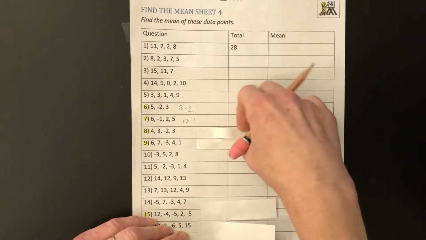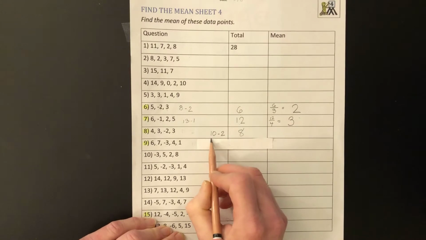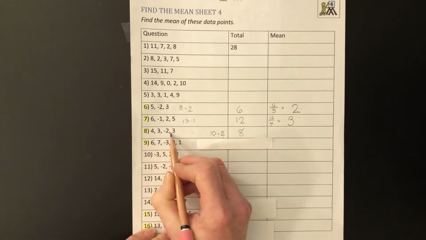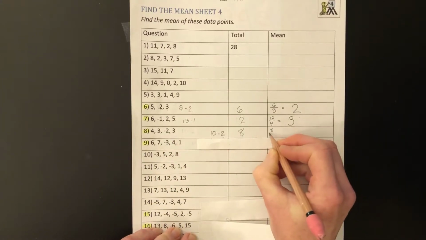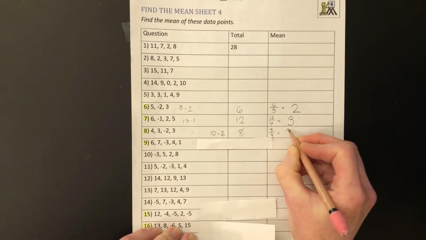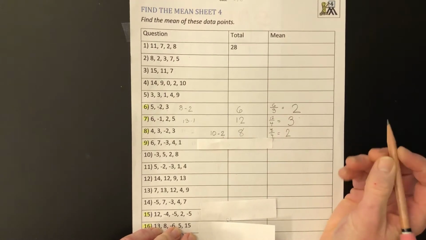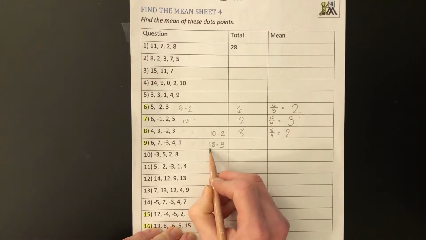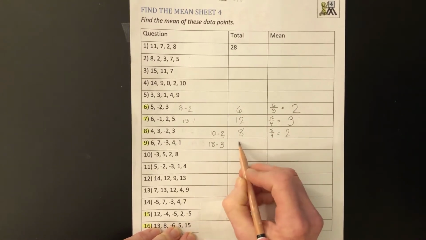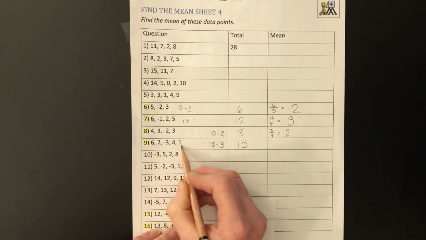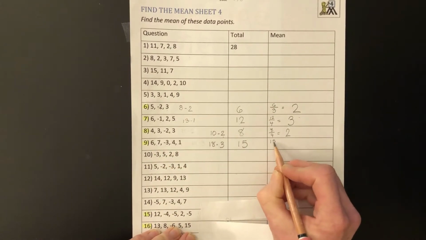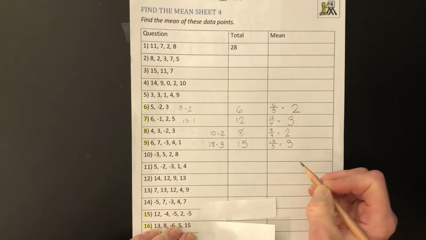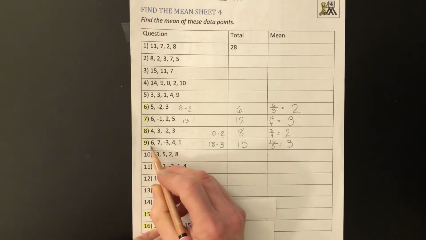Number 8, I already tallied them up. The total positives, 10 minus 2, I get 8. There are 4 different numbers, so I'll take my 8, divide by 4, I get 2. Number 9, I counted the positives, I got 18. 18 minus 3 is 15. I have 5 numbers in all. So I'll divide that 15 by 5, and I get a 3. The average of these 5 numbers is 3.